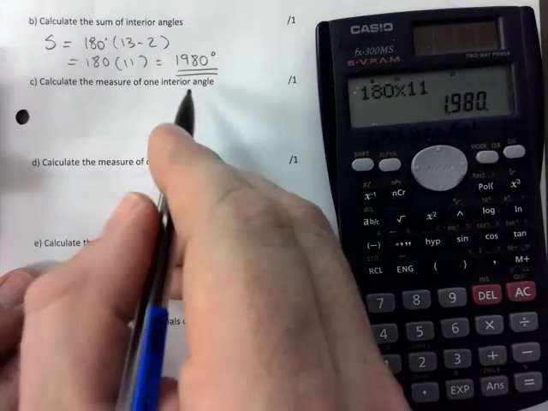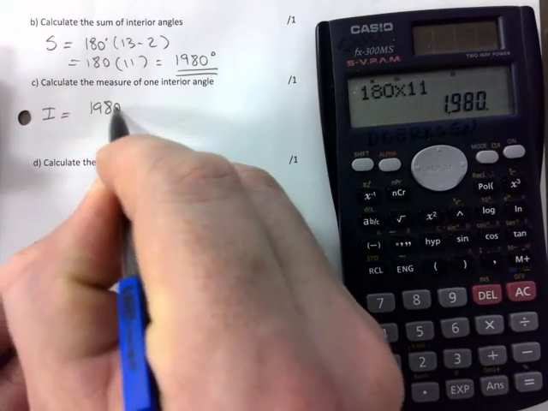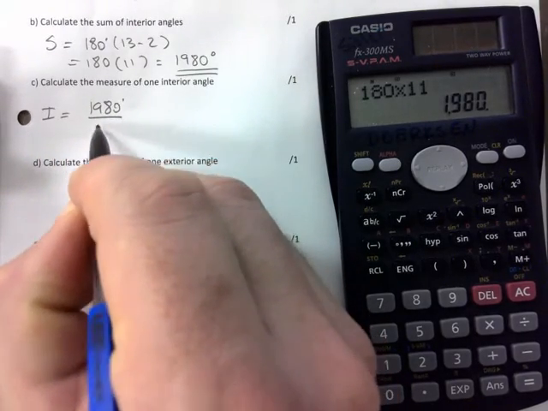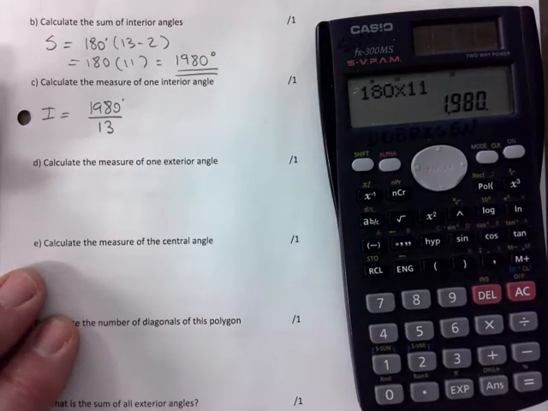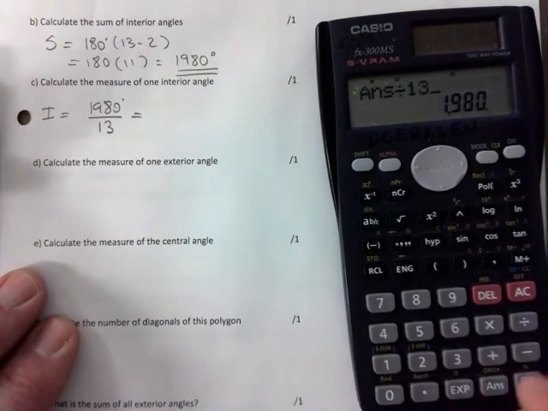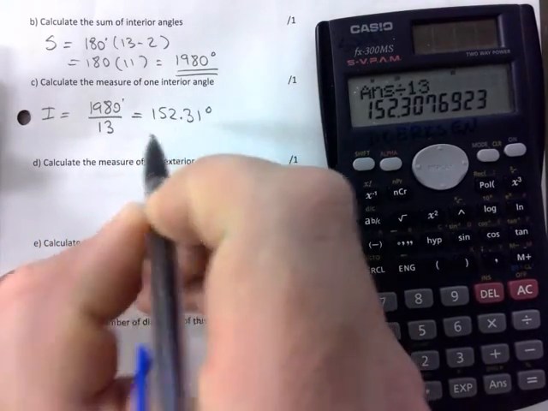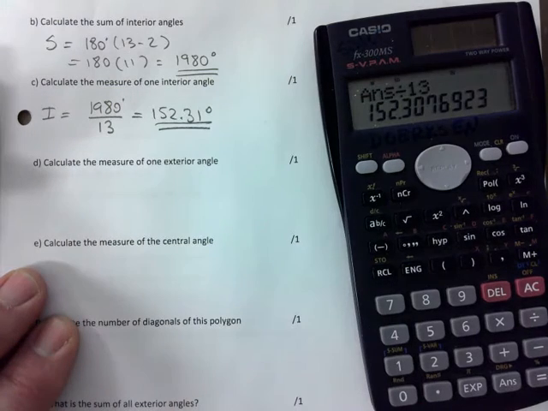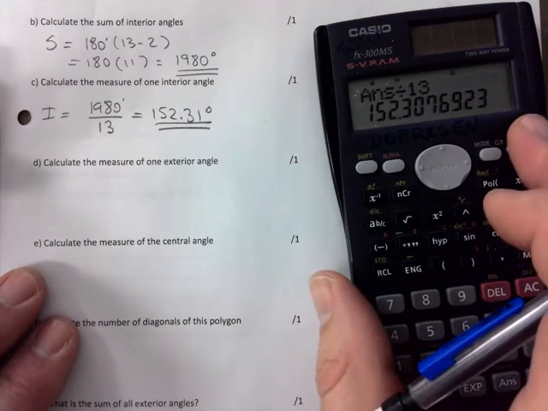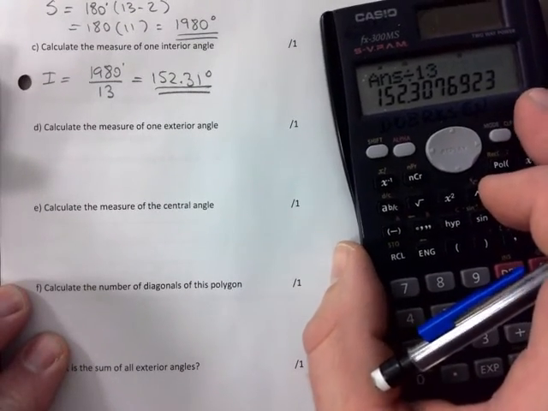Calculate the measure of one interior angle. I'm going to cheat a little bit. I can take the sum of all angles and just divide it by the number of sides. That's what the formula is actually doing. So I just go ahead and divide it by 13. That's 152.31 degrees rounded correctly. So if you didn't round it, you take off half. If you put 30 in there, it's technically not rounded correctly.